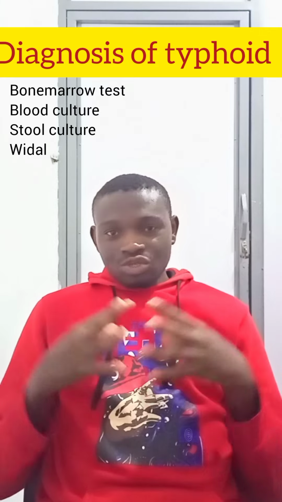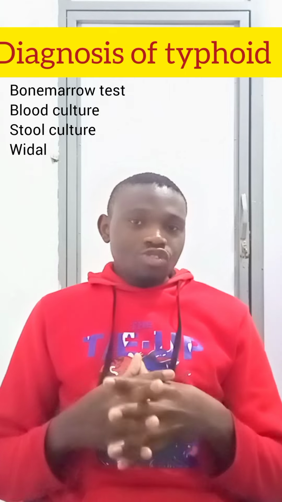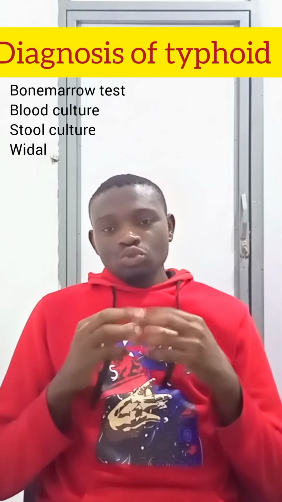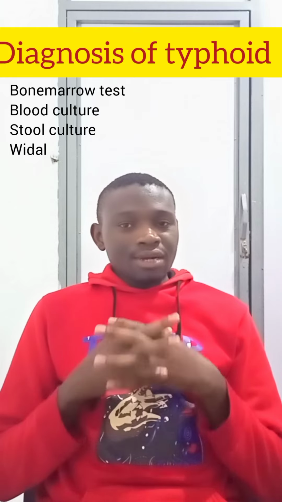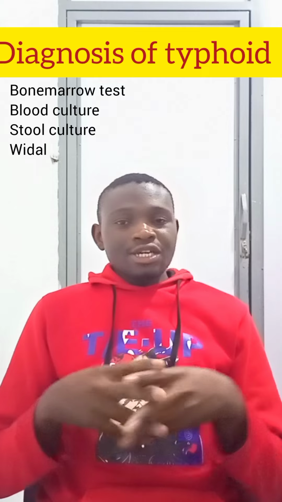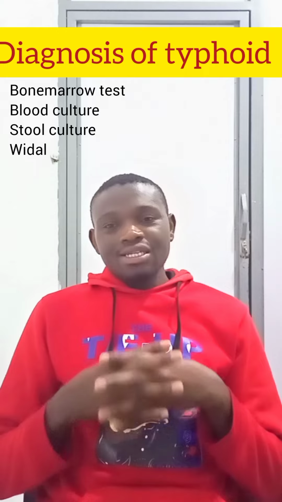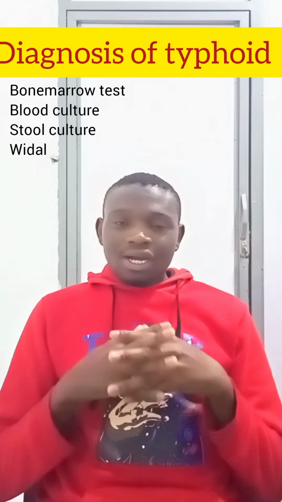Then another test is blood culture. This is commonly used in developed countries compared to developing countries. Blood culture is considered to be also sensitive and specific. Then we have also stool culture. Stool culture is also sensitive, but it is not as specific as blood culture. Then we have Widal. Widal is less used in developed countries compared to developing countries. Those are some of the tests that can be done to confirm typhoid.